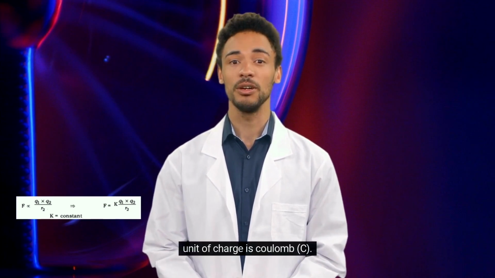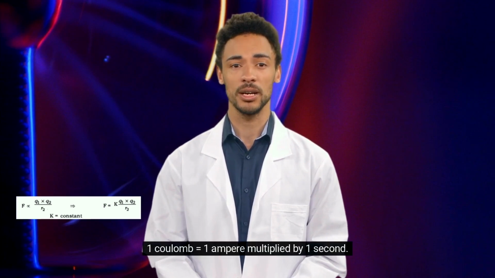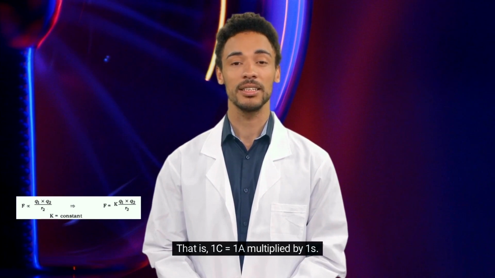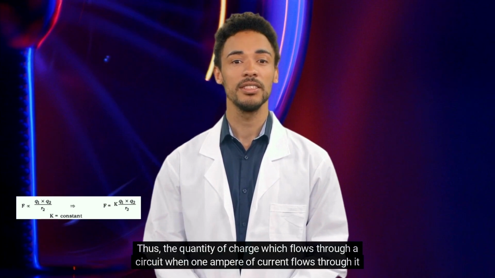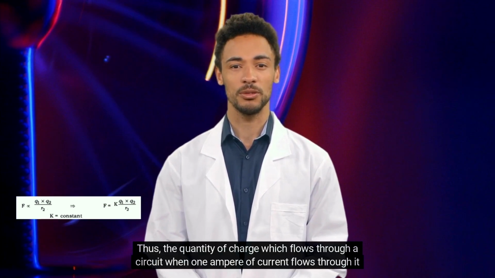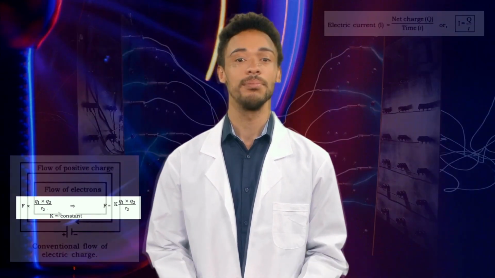SI unit of charge is Coulomb, C. 1 Coulomb equals 1 ampere multiplied by 1 second. That is, 1 C equals 1 A × 1 s. Thus, the quantity of charge which flows through a circuit when 1 ampere of current flows through it in 1 second is known as a 1 Coulomb charge.